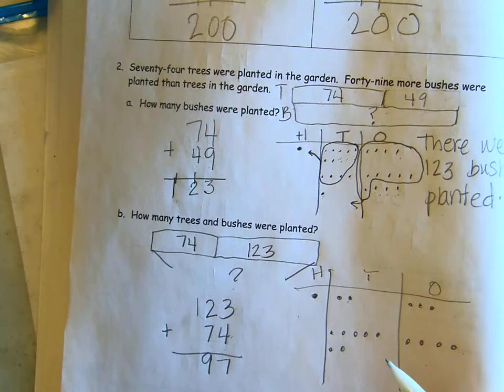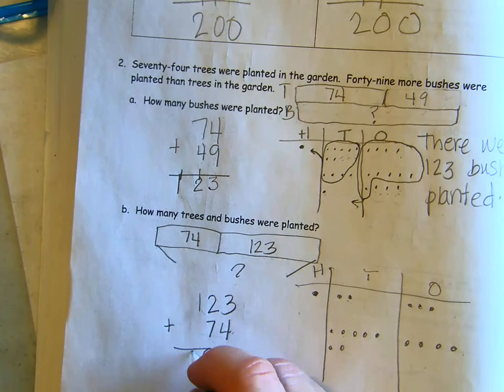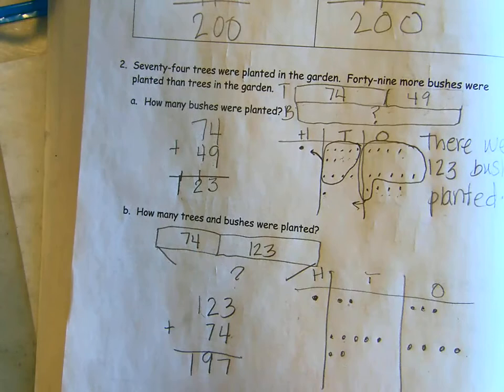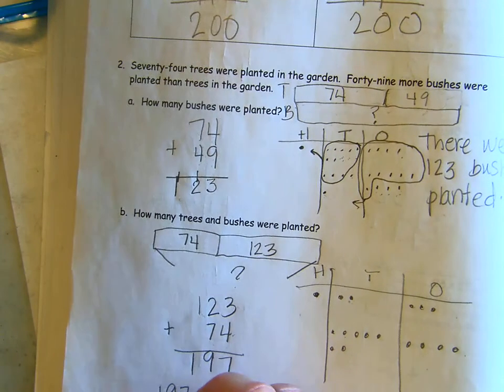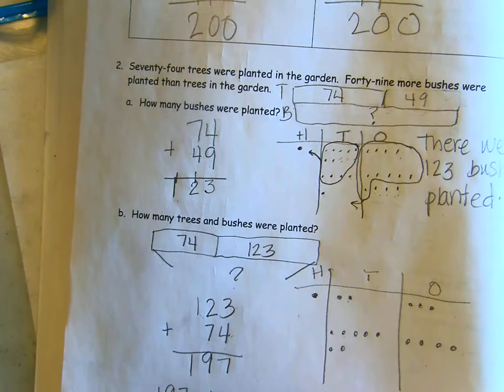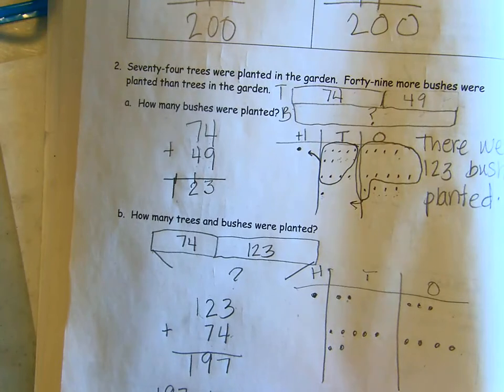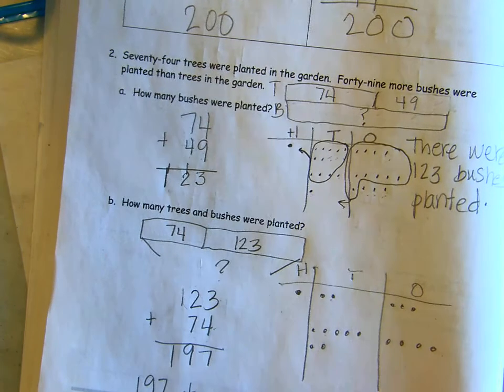So how many hundreds are there? 1, just the 100. So 197 trees and bushes were planted.